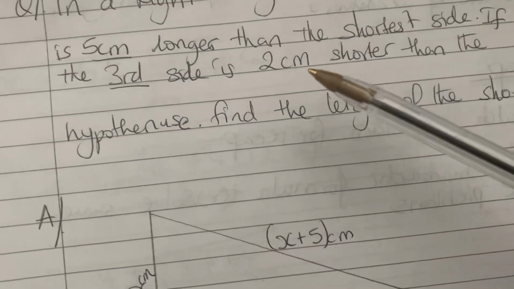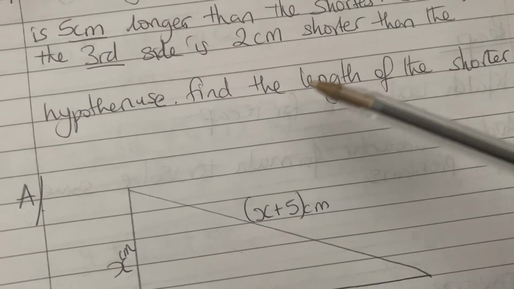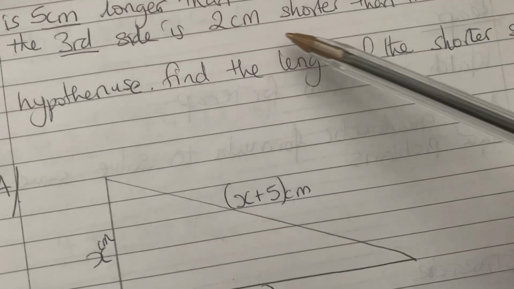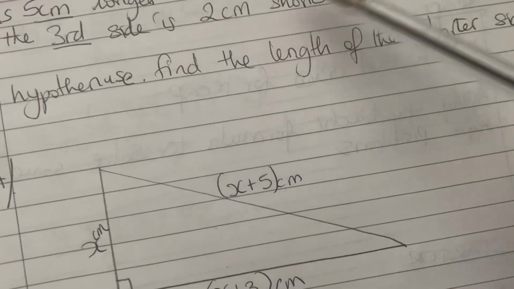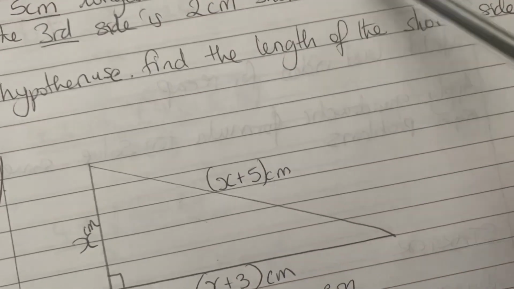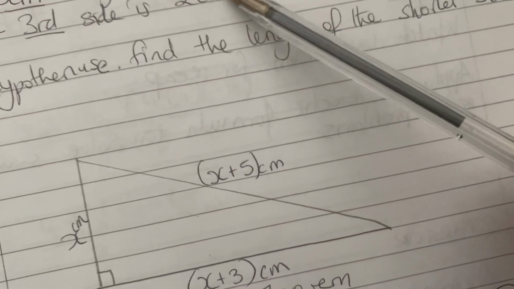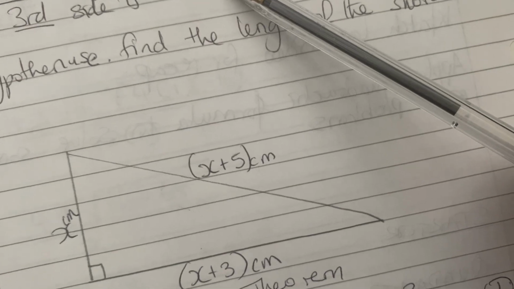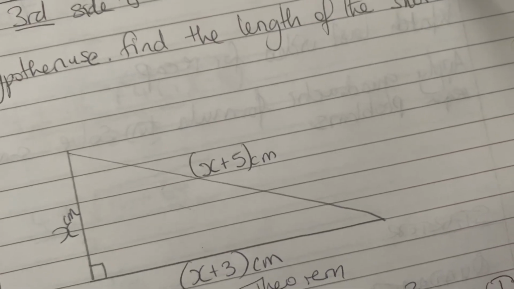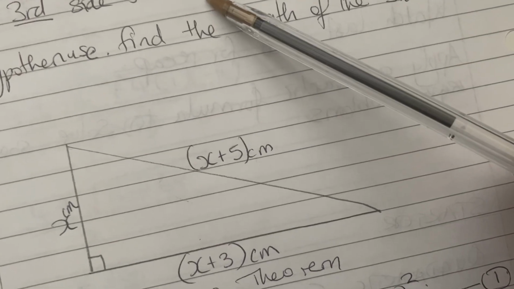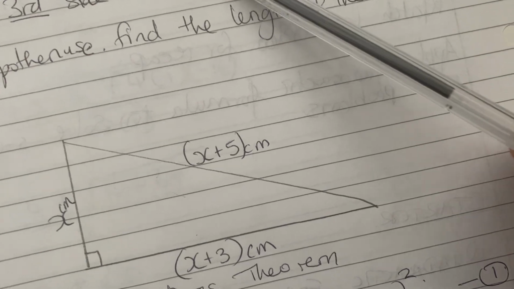They are saying that in a right angle triangle, the hypotenuse is longer than the shorter side. And the third side is 2 centimeters shorter.